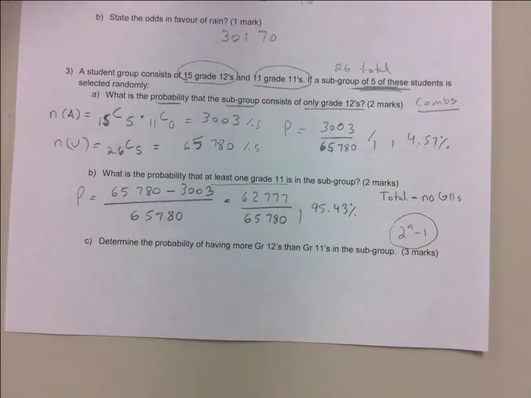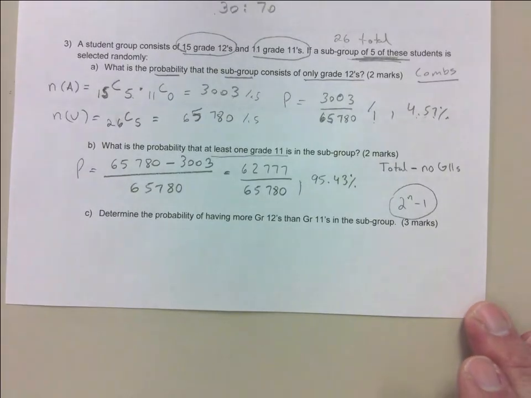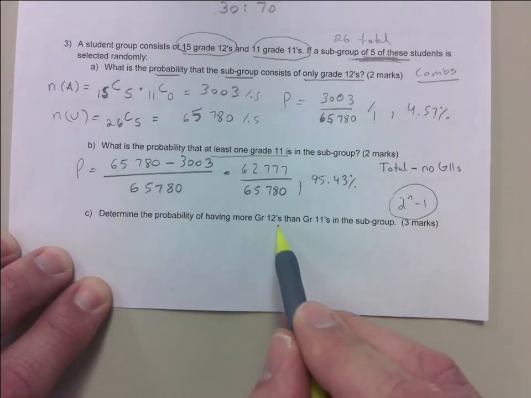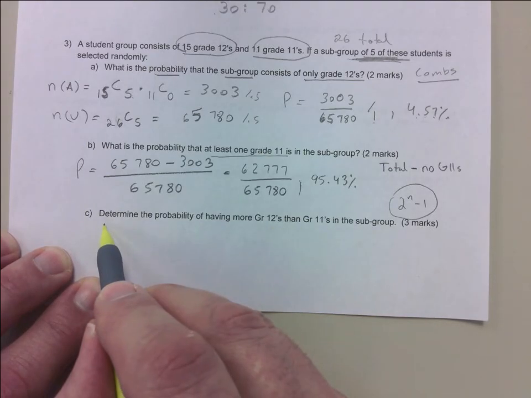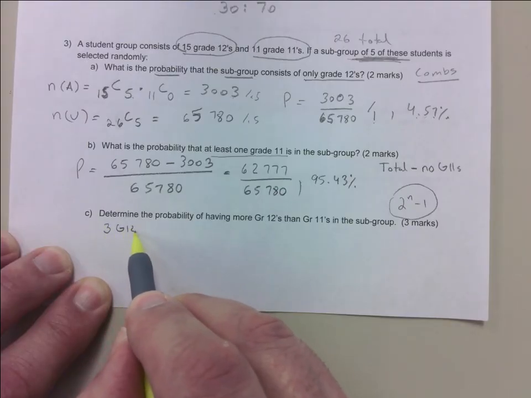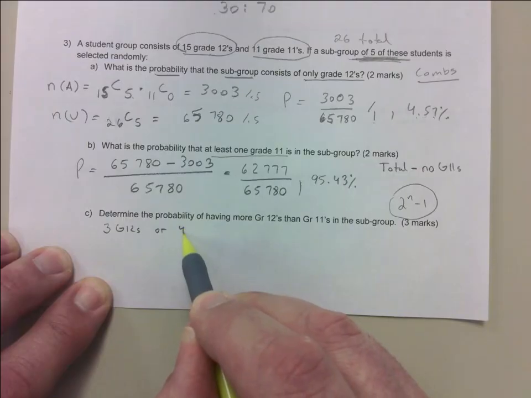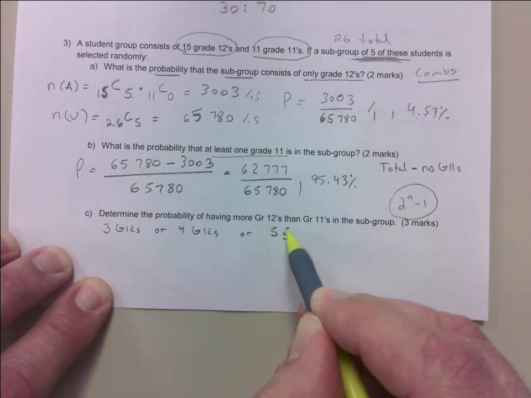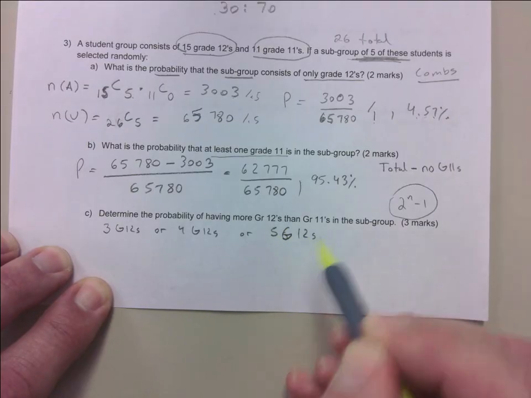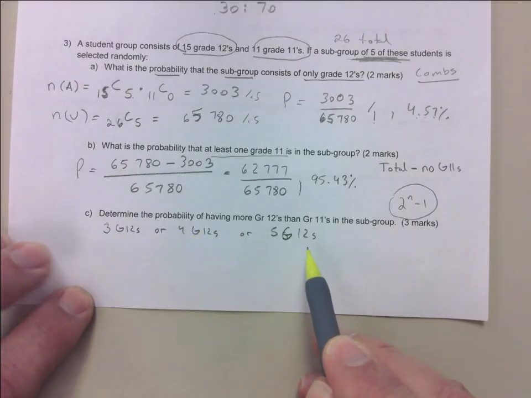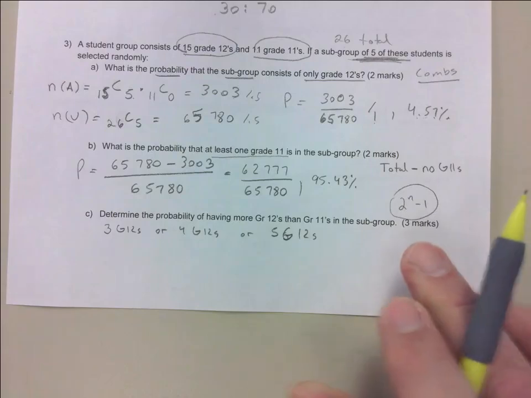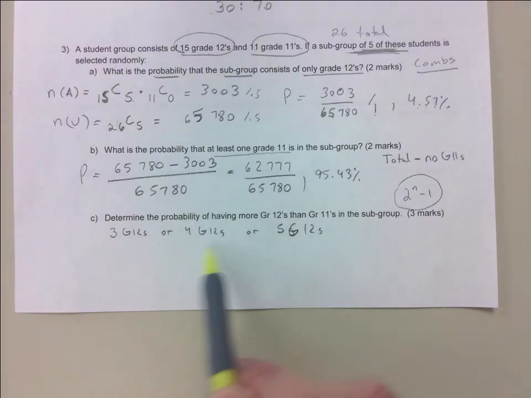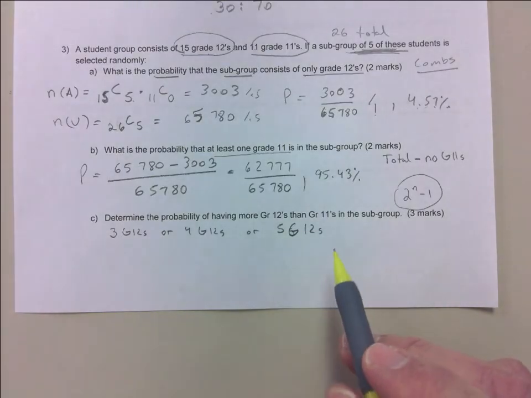Okay, next, determine the probability of having more grade 12s. I made that a bonus, right? More grade 12s than 11s. So how in a group of 5 can you have more grade 12s? Well, you need 3 grade 12s or 4 grade 12s or 5 grade 12s. Sorry. Right, so all of these cases will have more grade 12s than grade 11s, correct? What does that tell us when it's or? Add. We're going to have to add those 3 scenarios.